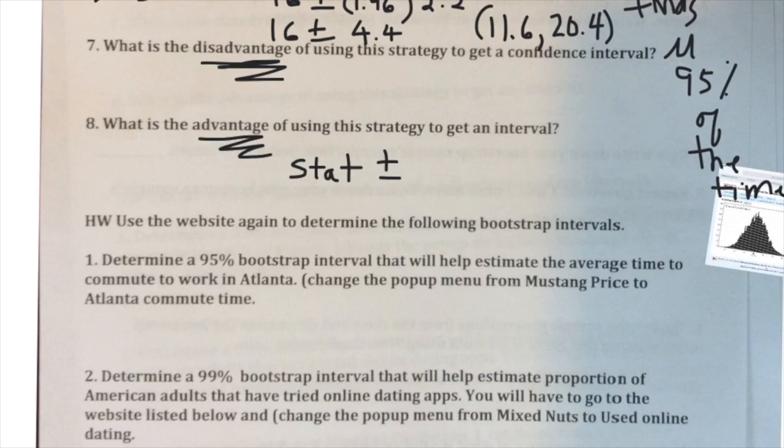It's the statistic from the website plus or minus the z-score times its standard error that comes from the website. So it's the same formula regardless if you're using proportions or averages.